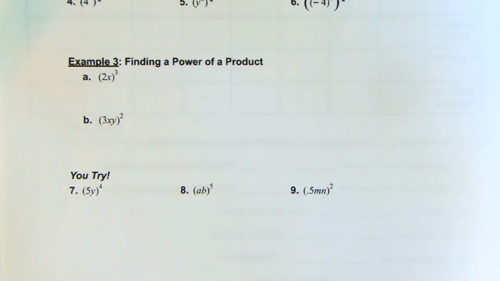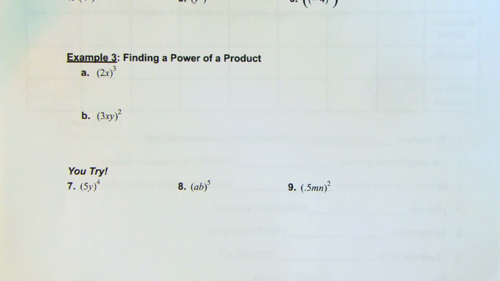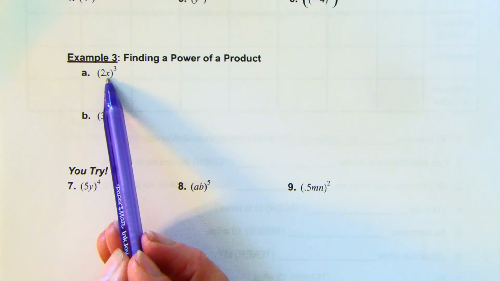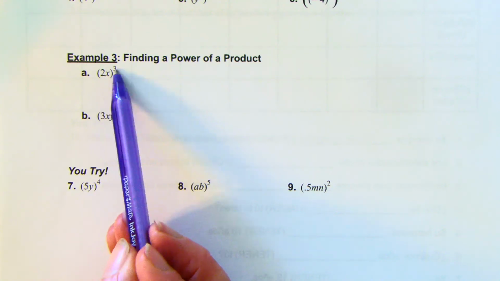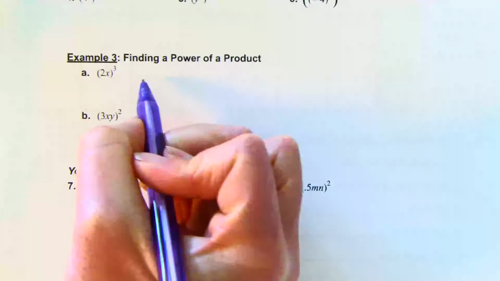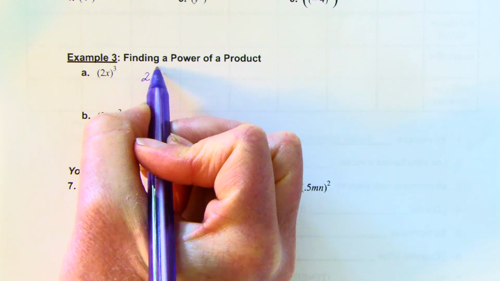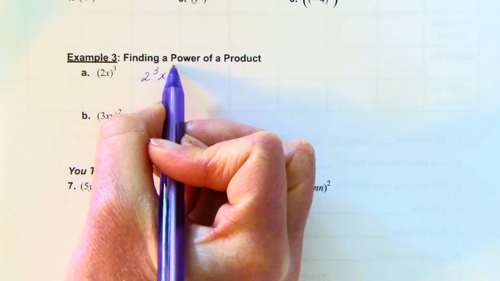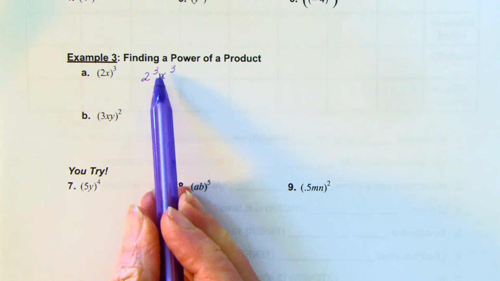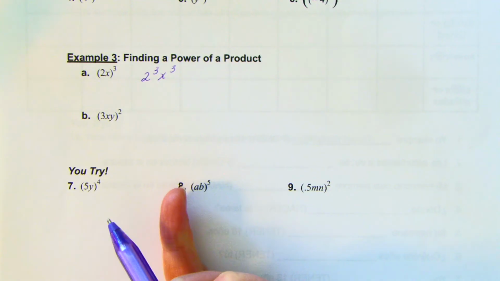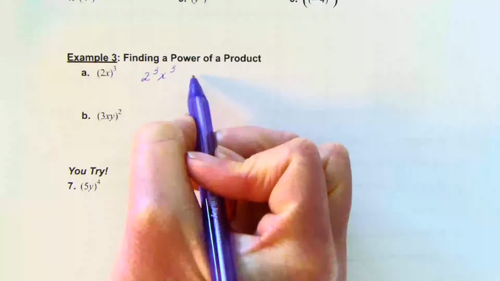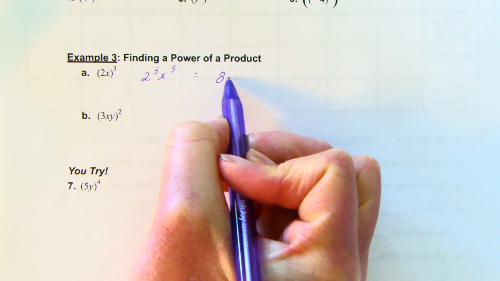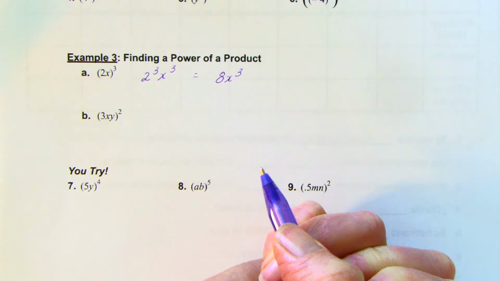All right, and example 3, the power of a product. So you have a product inside the parentheses, and it's kind of like you're distributing. You're distributing this power to everything inside the parentheses. All right, so we're going to say that's the same as 2 to the 3rd and x to the 3rd. And then you need to go ahead and evaluate 2 to the 3rd. Instead of leaving a number as an exponent or as a power, you're going to simplify it. 2 to the 3rd power is 8. So you're going to make that 8x cubed.